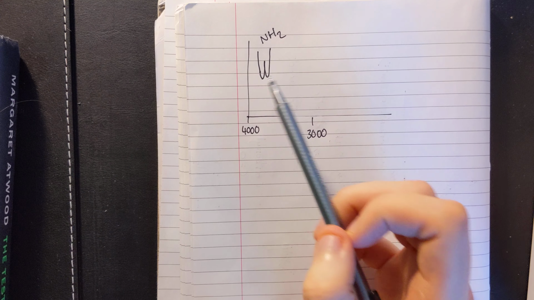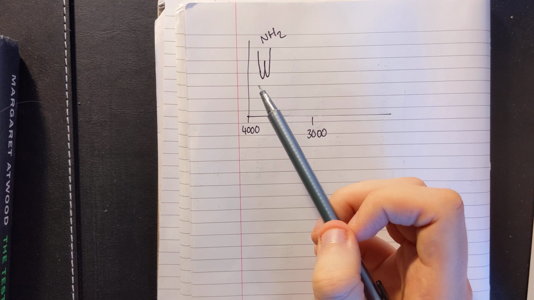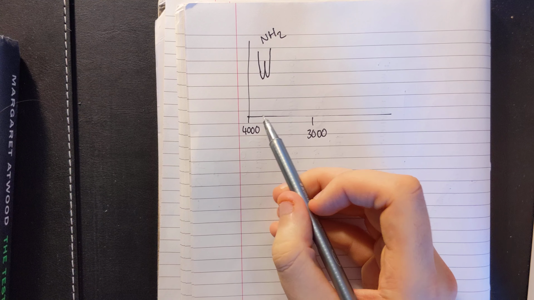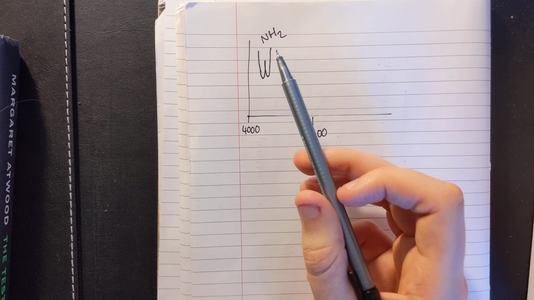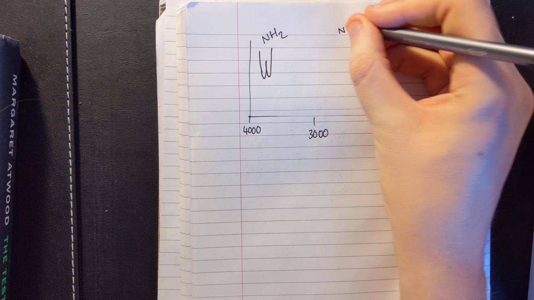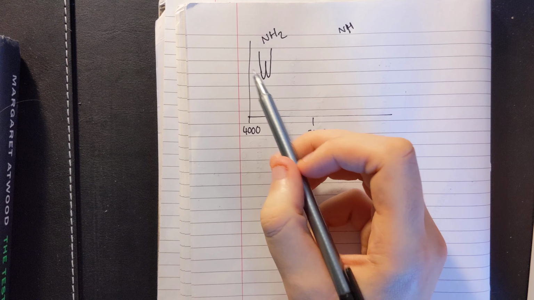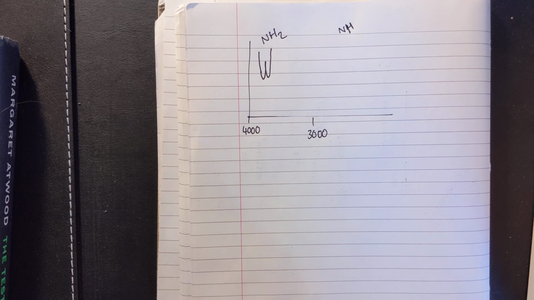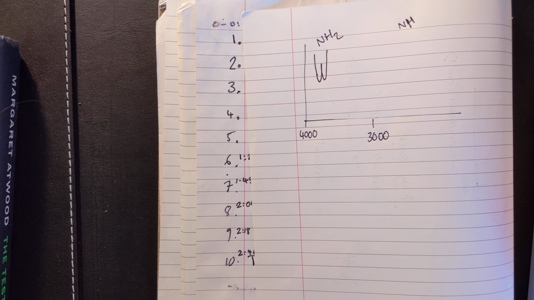And this is one of the bits that you won't get from the data table. It won't tell you that there's a pair of peaks. It will just say that it's centered around 3,600 or 3,700. But it always comes as a pair of peaks if it's an NH2. If it was an NH, which is far rarer, then it would be a single peak rather than two peaks joined together. Right, that is basically the run through of how to interpret those spectra.